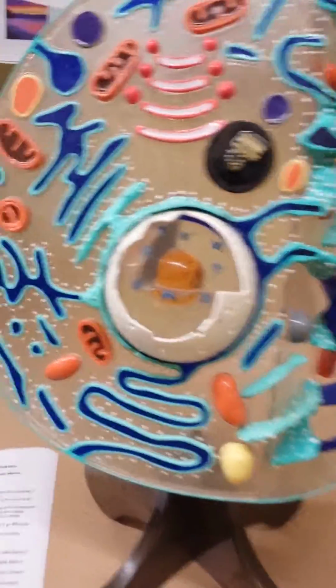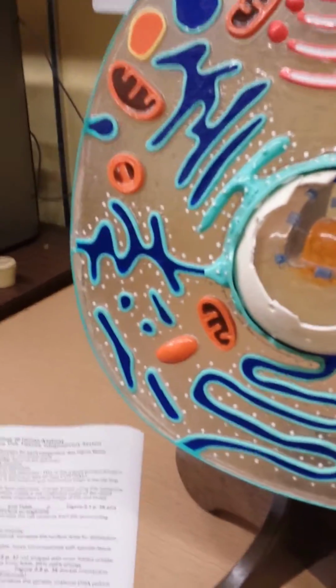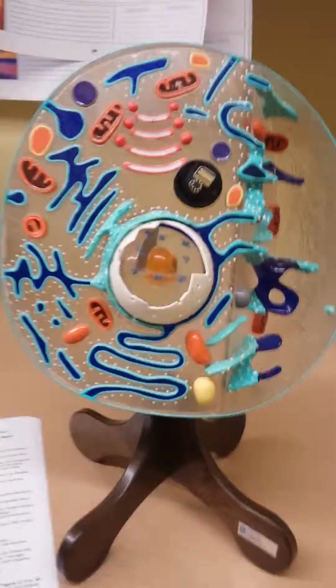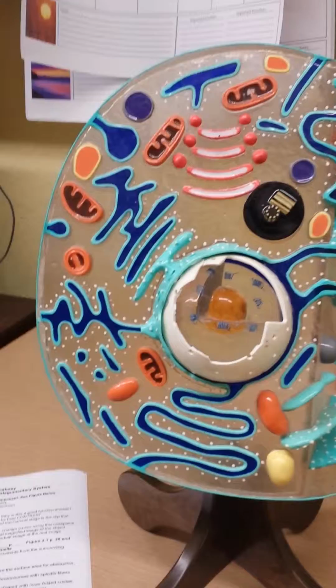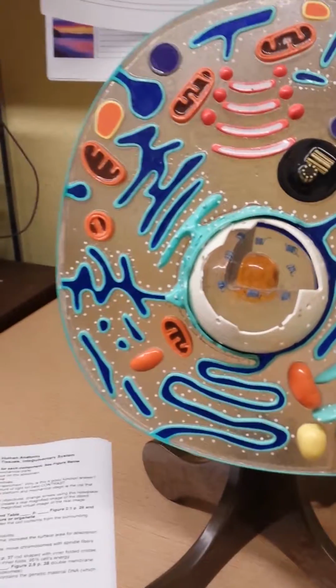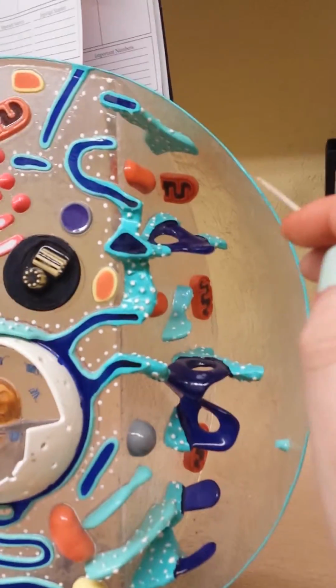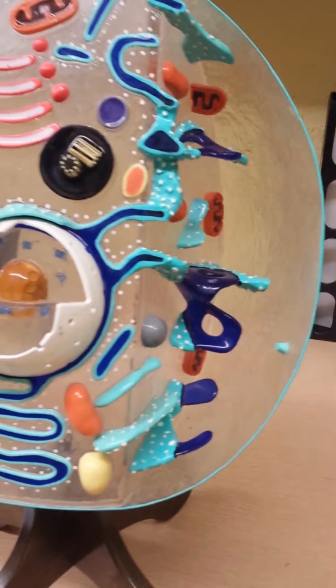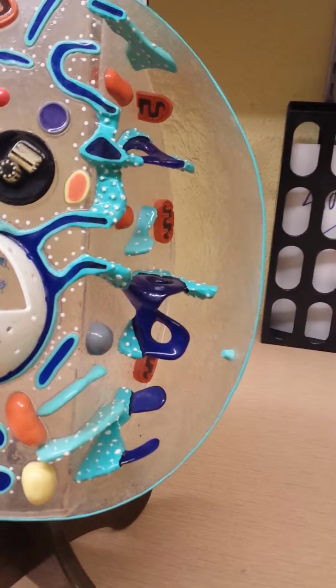Alright, hi guys. So we are doing week 4, the cell model. And so it's this mess of a model here. So our first term is the plasma lemma or plasma membrane. So that's going to be this outside portion. Remember that is a phospholipid bilayer. And so it has a hydrophobic and a hydrophilic side.